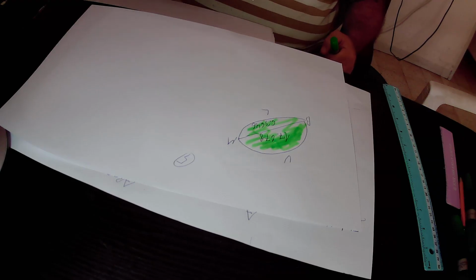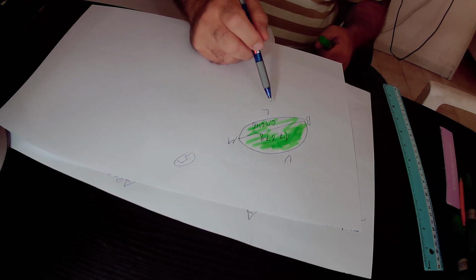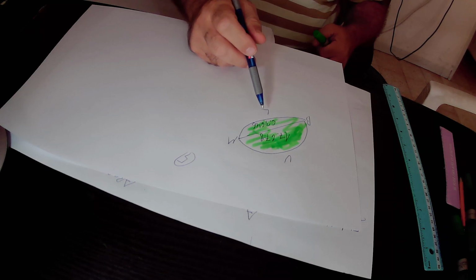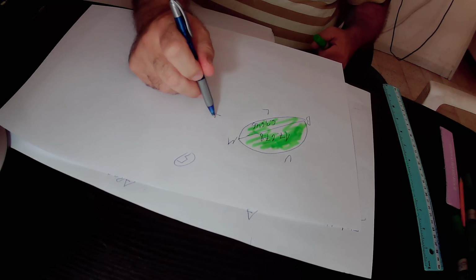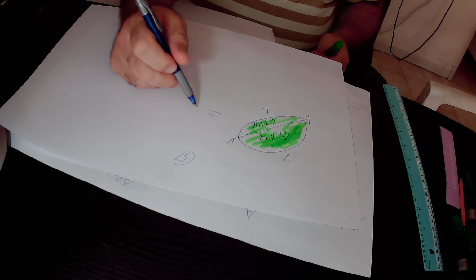So in total, the area of this green shape will be equal to the area of the upper segment BUM plus the area of the lower segment BLM. That is actually 17.678 plus 6.3646.